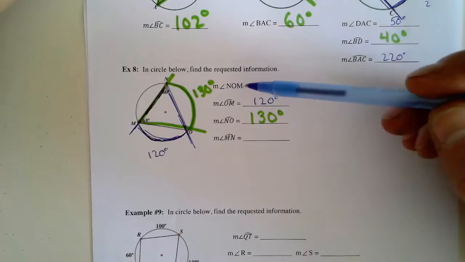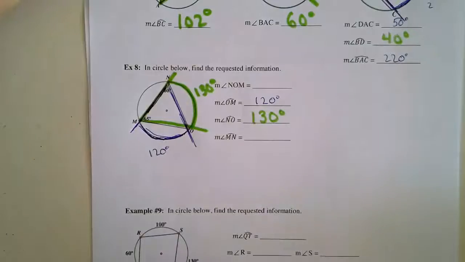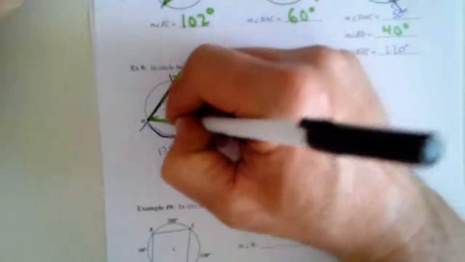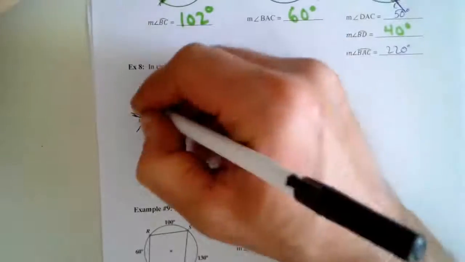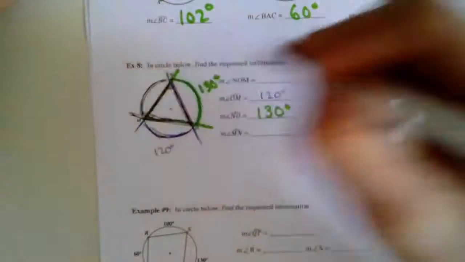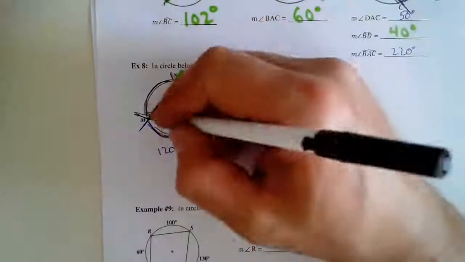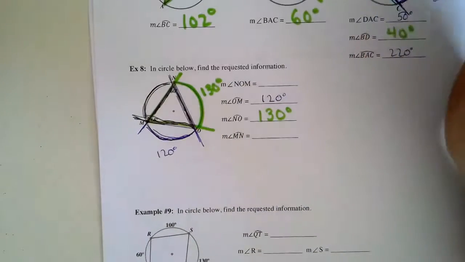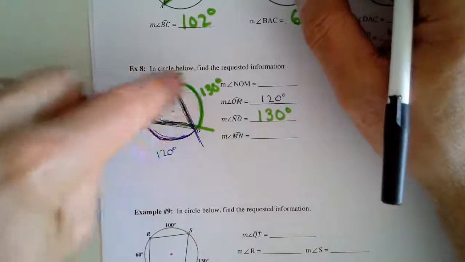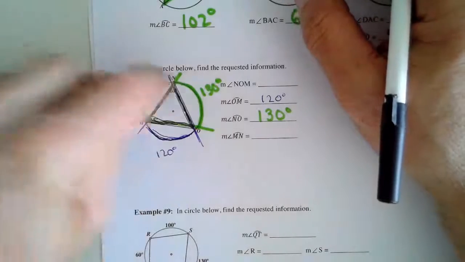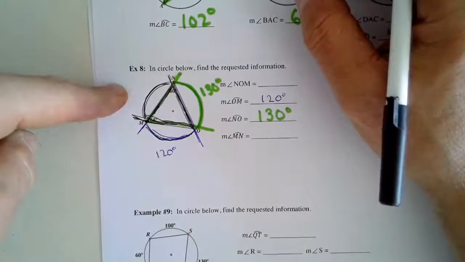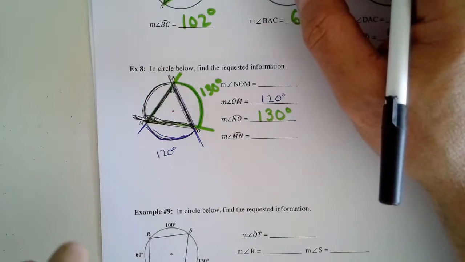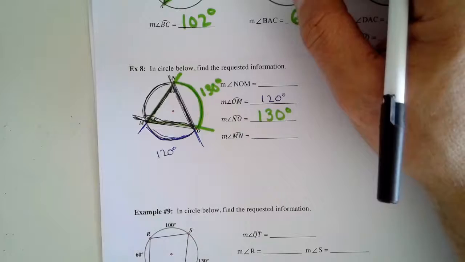Angle NOM, I'm using lots of colors here, is this angle right here, which opens up to this arc right here. Now you can see I don't have either of those measurements at the beginning. But if I look back at the diagram, there's a couple things I could use, and it's up to you which one you see. I could use the circle, that 1, 2, 3, they add up to 360. Or I could use the triangle, 1, 2, 3, in that triangle, add up to 180. Either way, it doesn't really matter. It's really a personal preference.